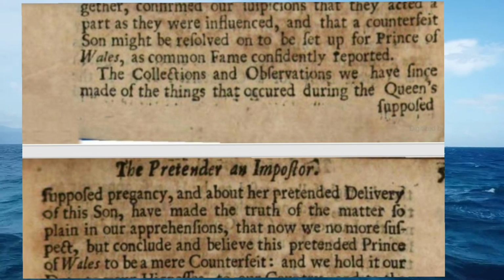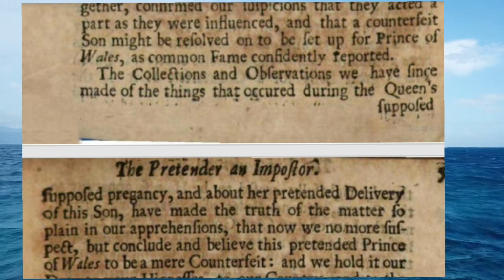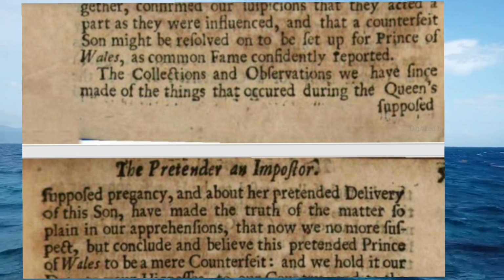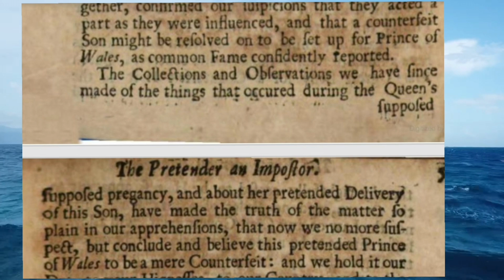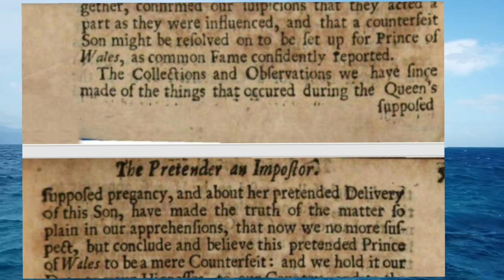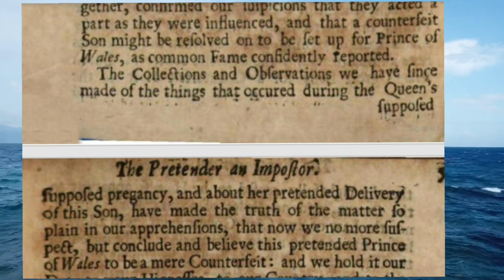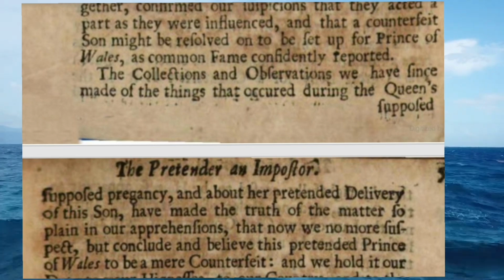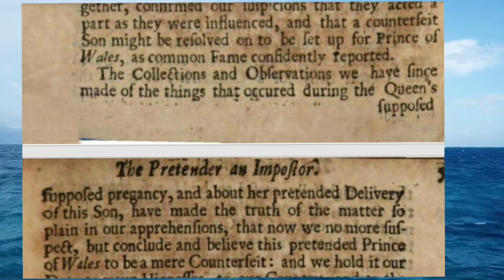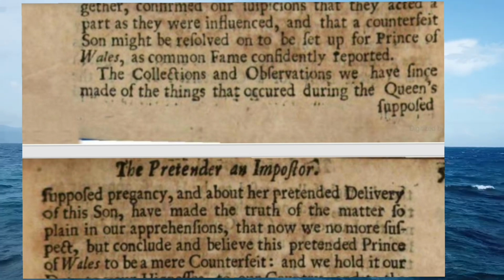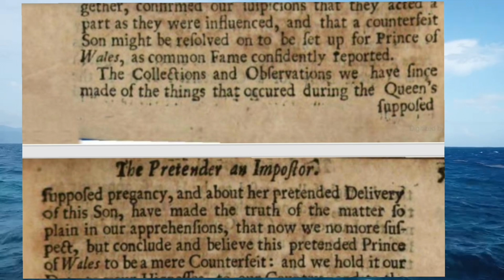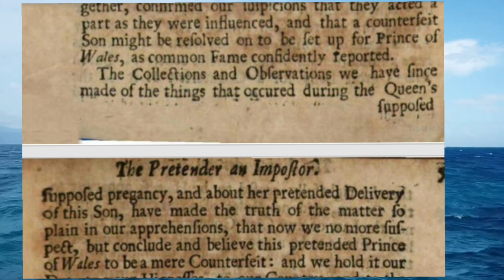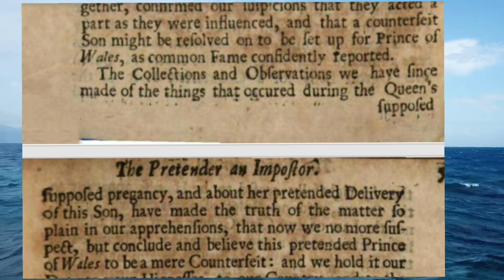"The collections and observations we have since made of the things that occurred during the Queen's supposed pregnancy and about her pretended delivery of this son have made the truth of the matter so plain in our apprehensions that now we no more suspect but conclude and believe this pretended Prince of Wales to be a mere counterfeit." That is.